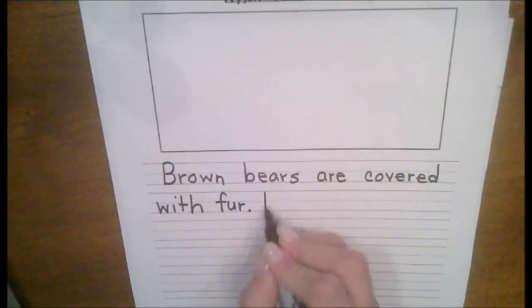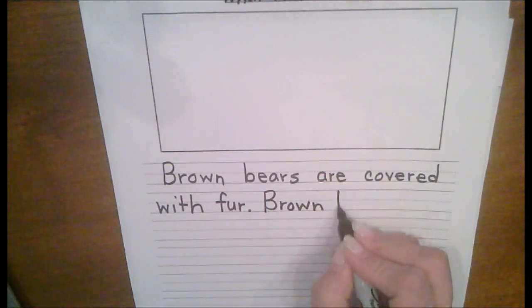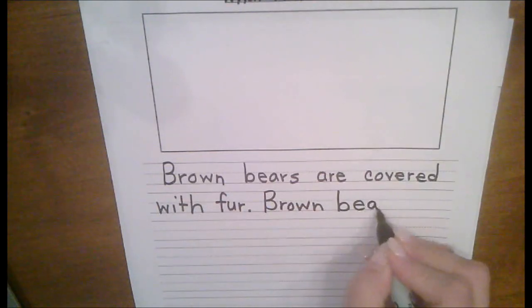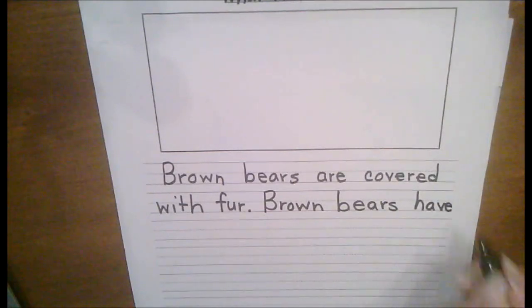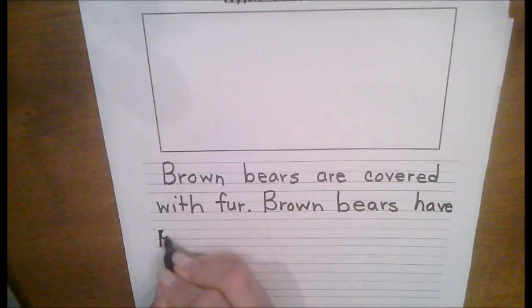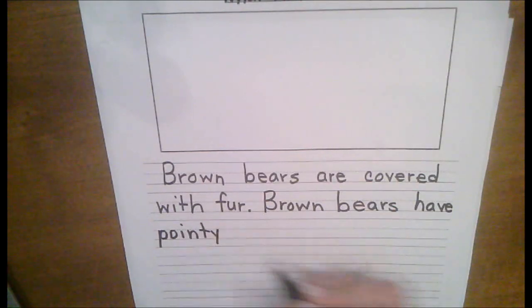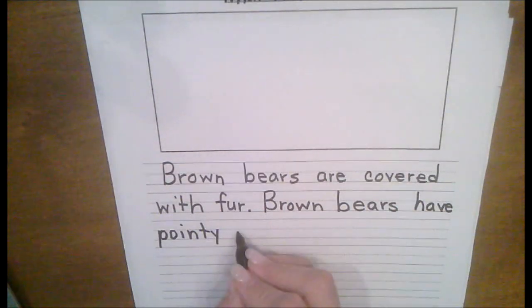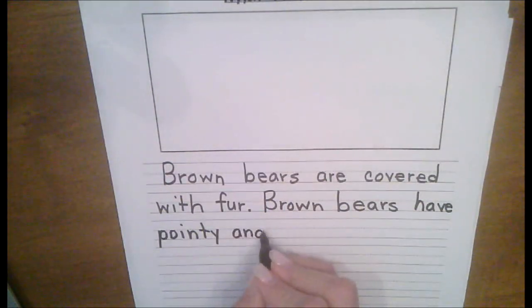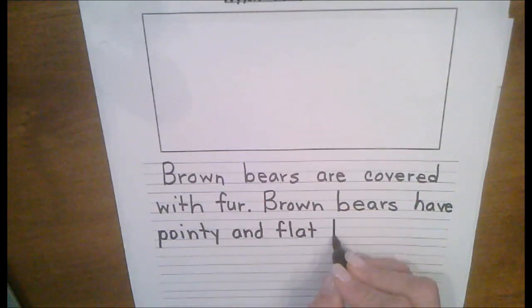Okay, so I'm going to write brown. Remember, it has to be a complete sentence. Brown bears have pointy. Remember, if you don't know how to spell a word, just spell it the way it sounds. It doesn't have to be exactly right. Pointy and flat teeth.